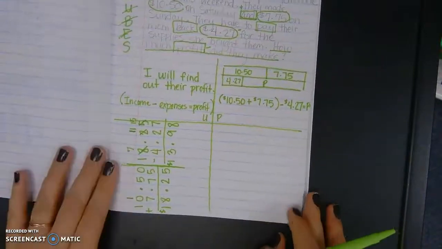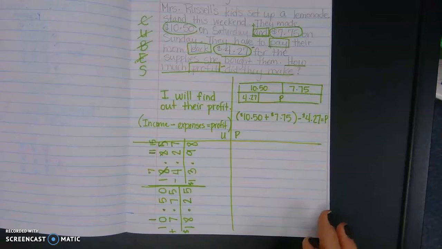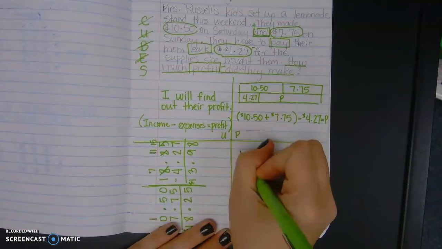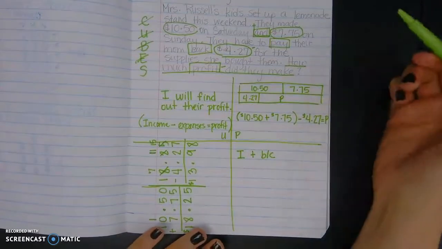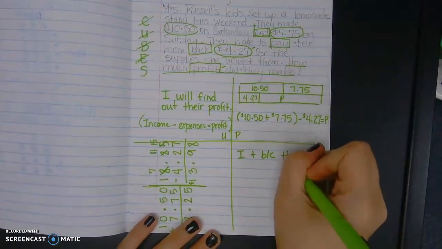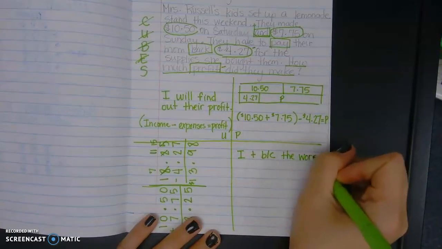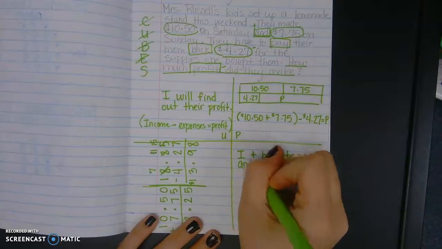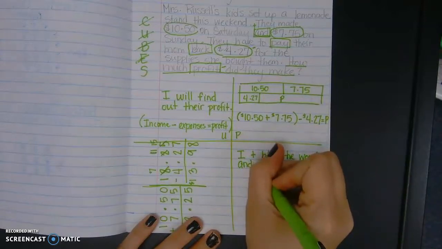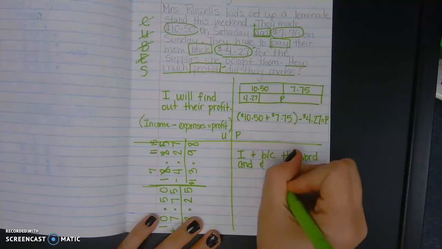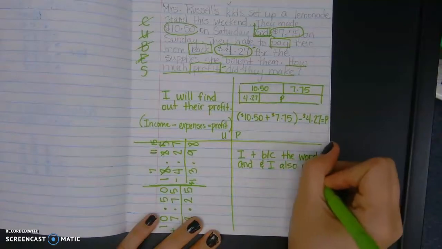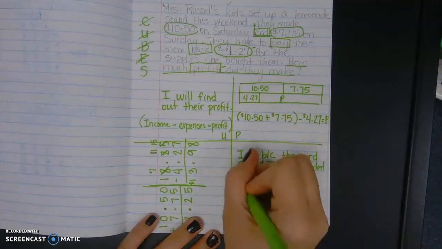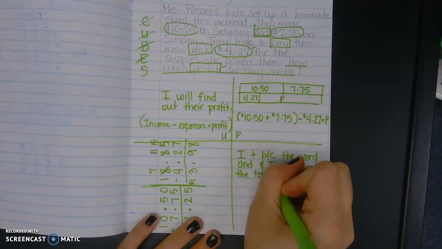Now, I need to justify that answer. And why did I add and why did I subtract? Okay, there's got to be a justification behind it. So, I added because, remember my little shortcut there, the word and. Because the word and, I also, that sounds weird, and I also needed the total income.